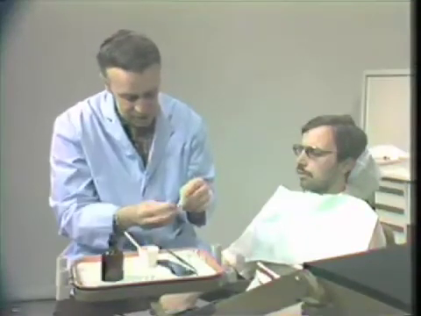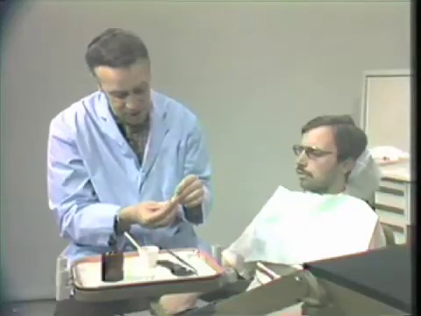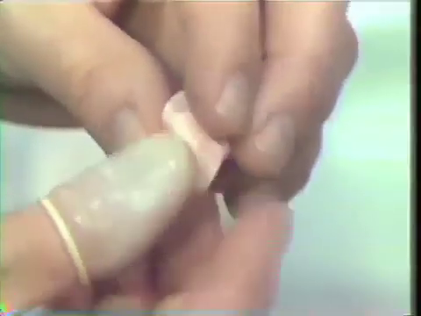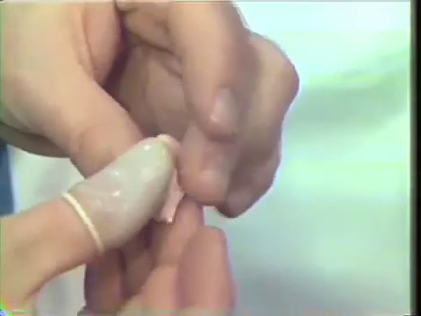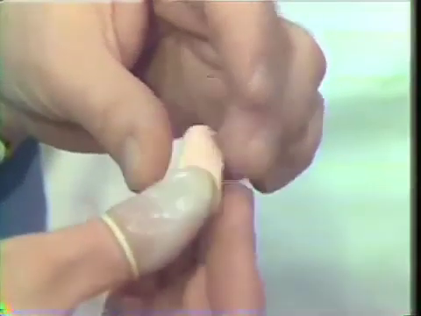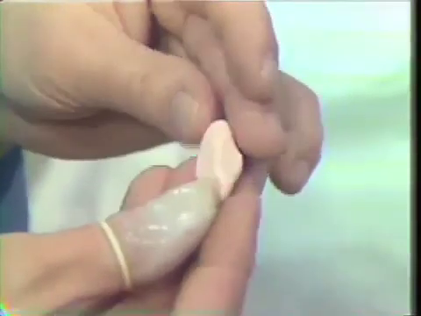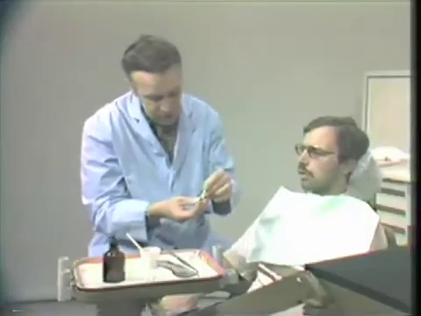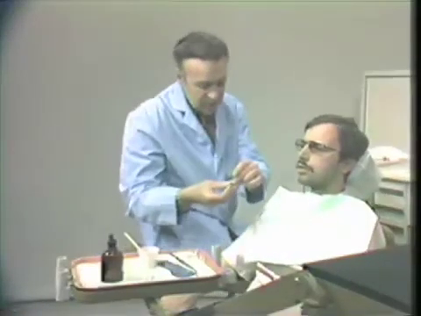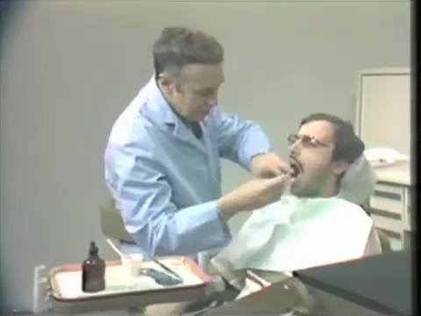As you can see, it's still just slightly tacky, and we would like to have it in a little bit more doughy consistency. And the longer that we can hold this out of the oral cavity, the less chance of causing any irritation to the soft tissue. Well, we're just about ready to apply it into the patient's mouth. Would you open, please? Thank you.